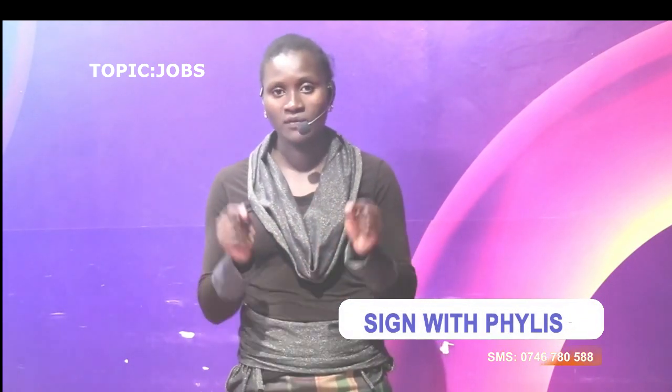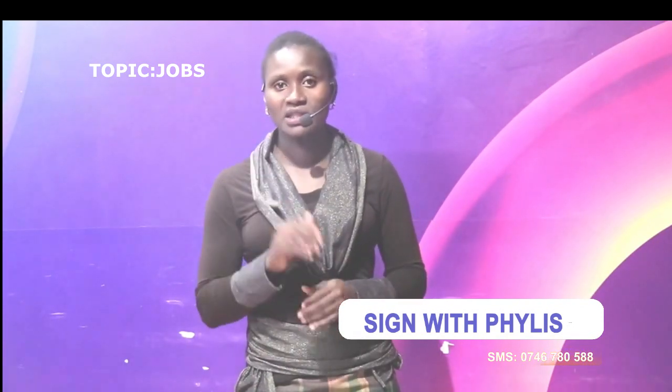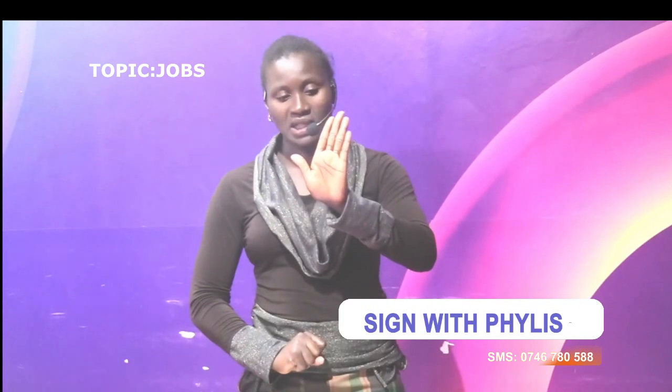And then we also have leadership. When you lead, meaning you have leadership qualities in you. So how do we sign leadership? Being a leader, and then you have those leadership qualities in you. You use the sign for lead, it is like this, and then you add an S, moving downwards. On your open palm, you just push it downwards like this. So leadership, like this.